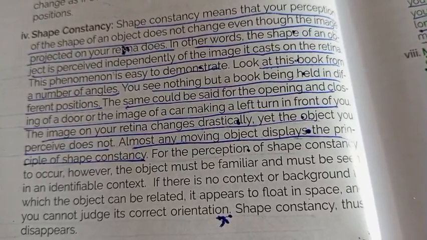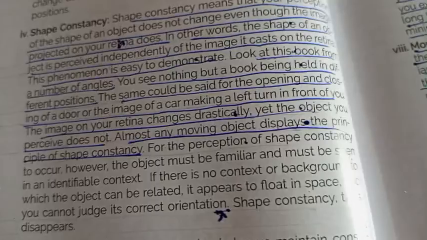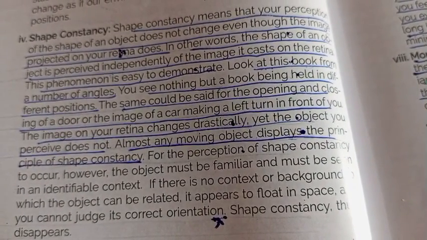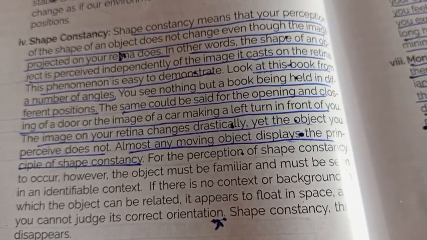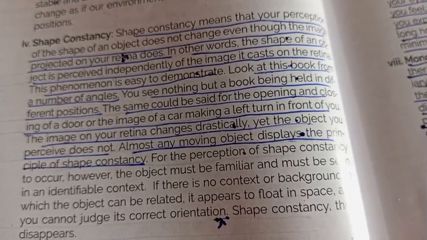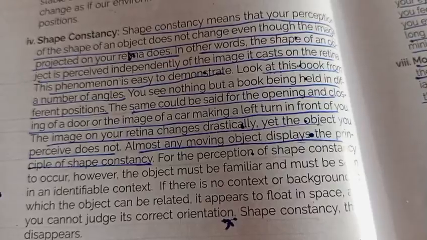The same could be said for the opening and closing of a door or the image of a car making a left turn in front of you. The image on your retina changes drastically, yet the object you perceive does not. Almost any moving object displays the principle of shape constancy.